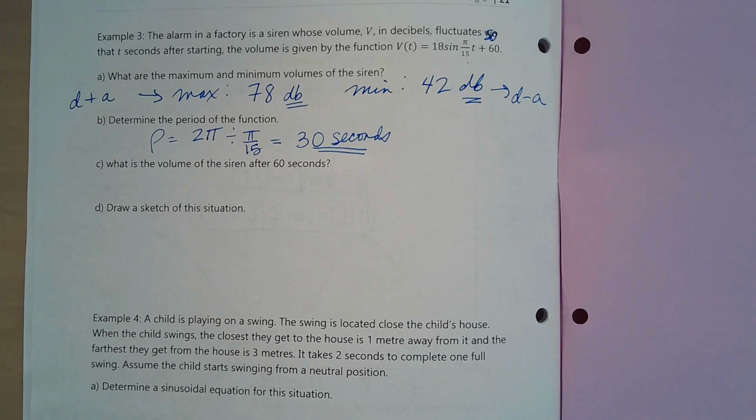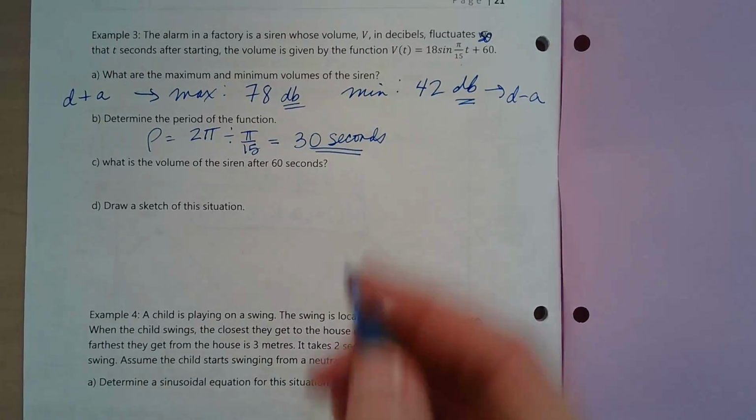So whatever kind of high-low sound goes through that siren, because sirens have different sounds, right? You can tell the difference between a fire truck siren and an ambulance siren, right? So they go through different patterns, I guess. So this patterning goes from a high to a low in 30 seconds. Then it would start to repeat itself.